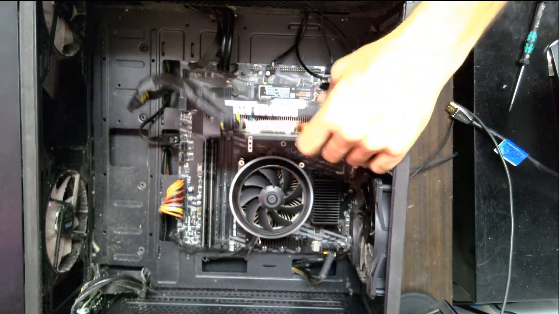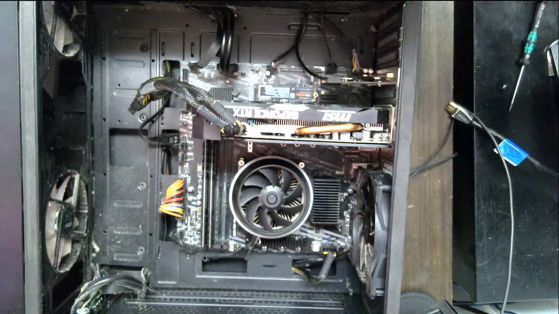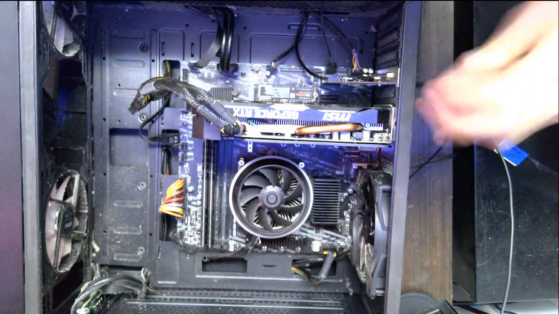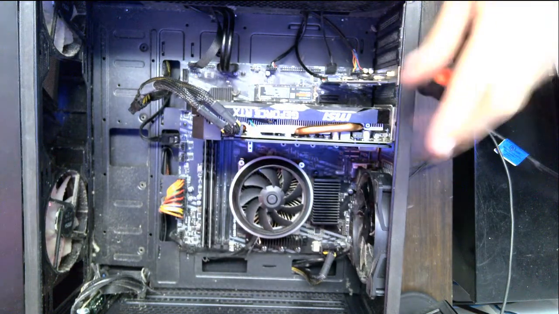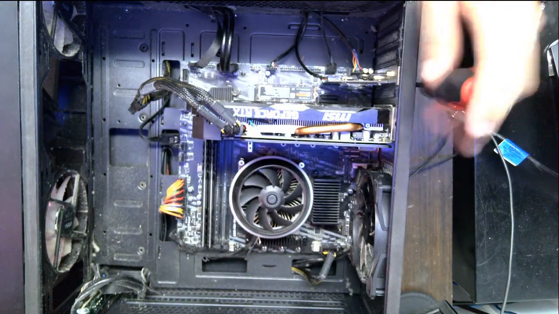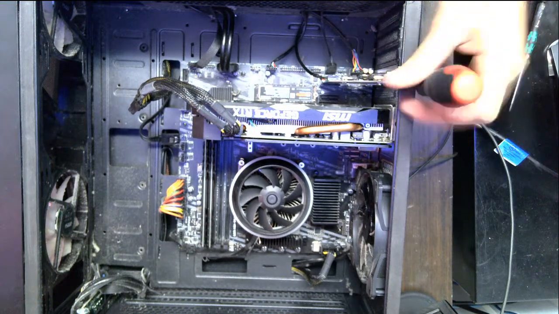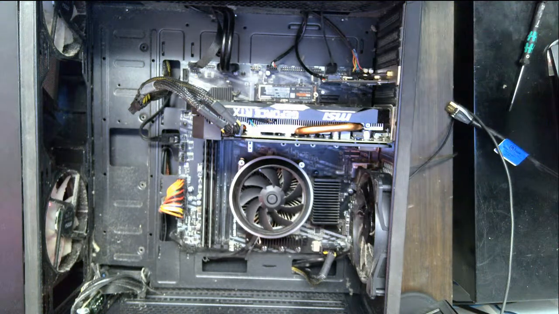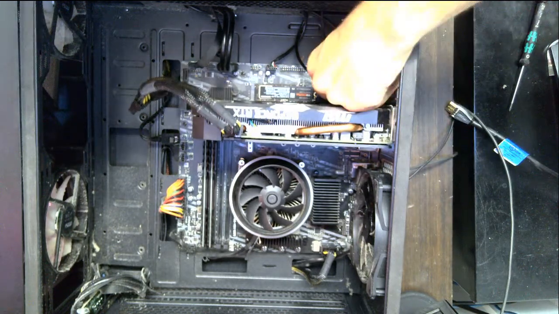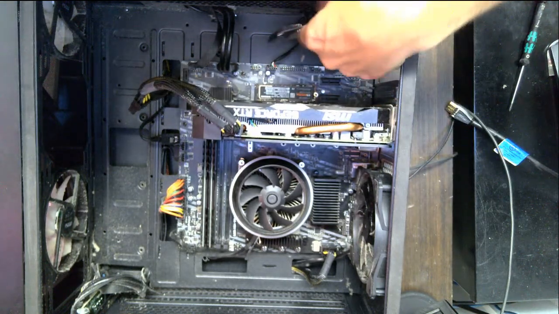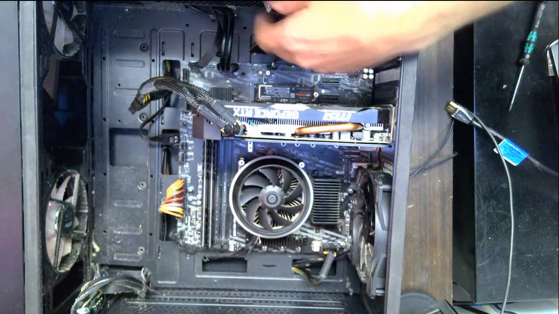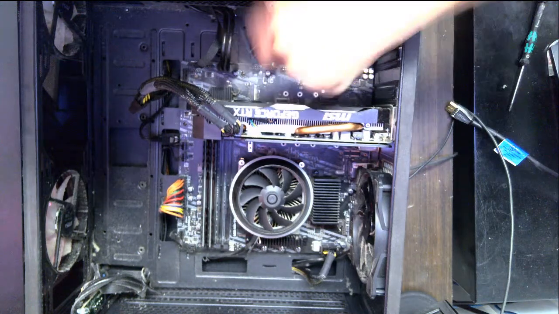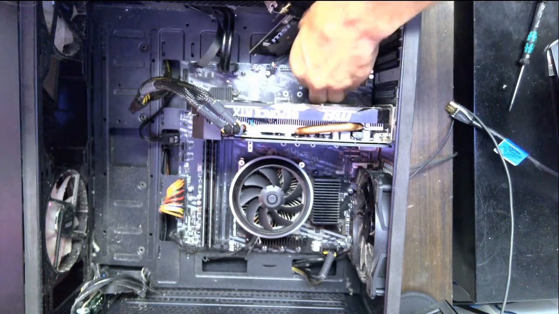It does not want to let go. All right. Okay, so I'm just going to remove the Wi-Fi card. That's a little bit easier. Okay, let's remove that. Get our screw here.